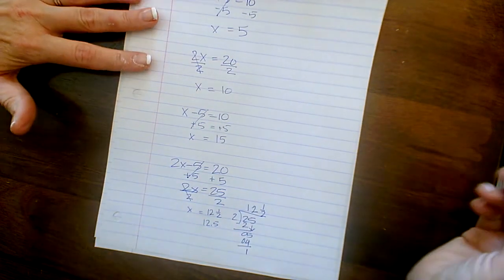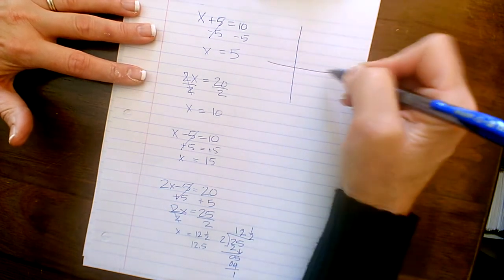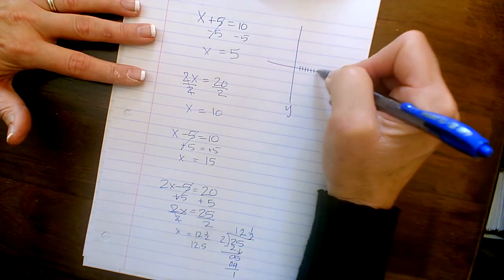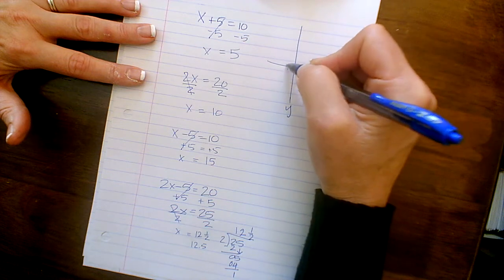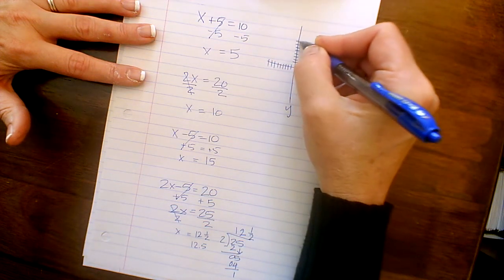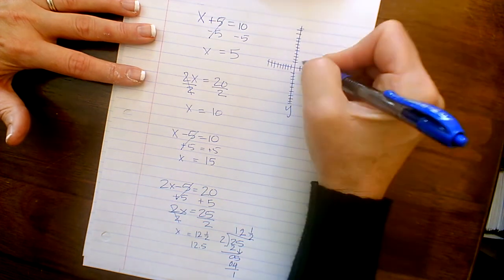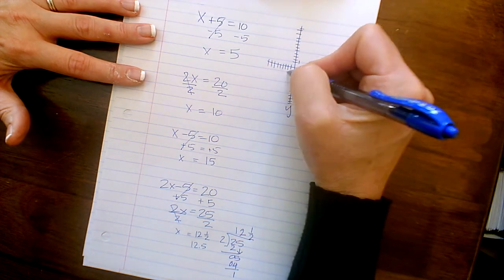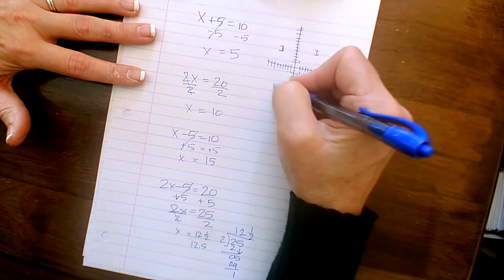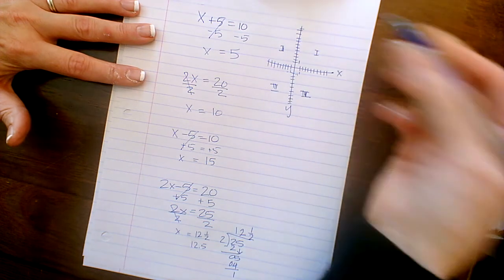So obviously those are super easy algebra. We are going to go on to plotting. Here's our x-axis, here's our y-axis. These are our positive x numbers. These are our negative x numbers. These are our positive y numbers. These are our negative y numbers. So this is 1, this is 1, this is negative 1, this is negative 1. This is quadrant 1, 2, 3, and 4.